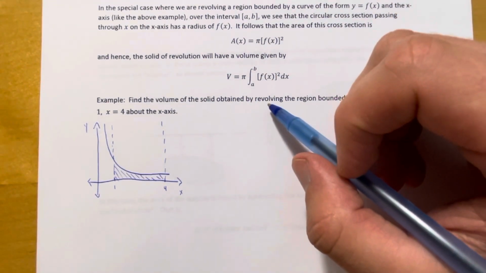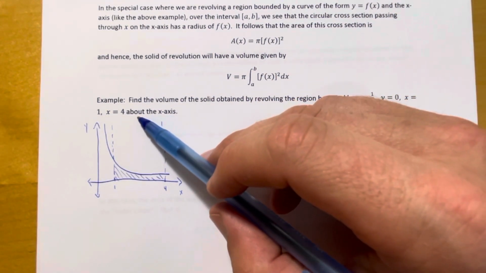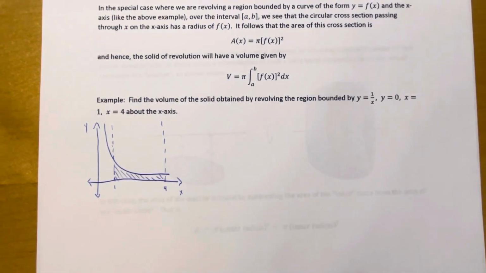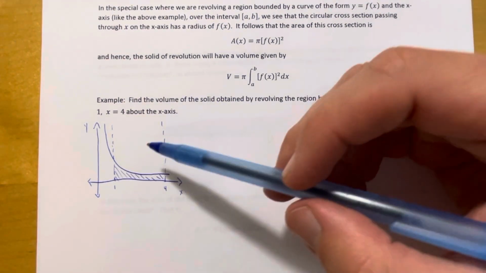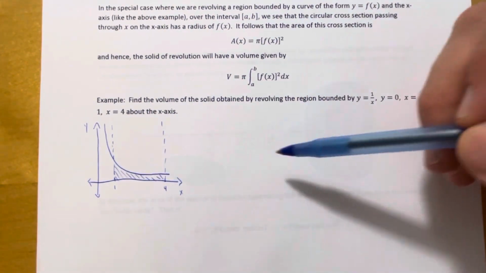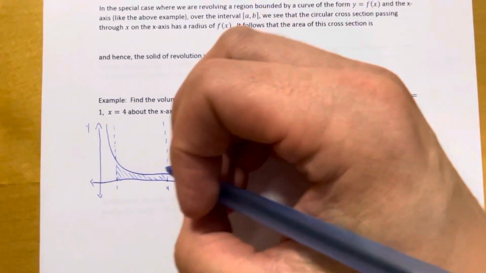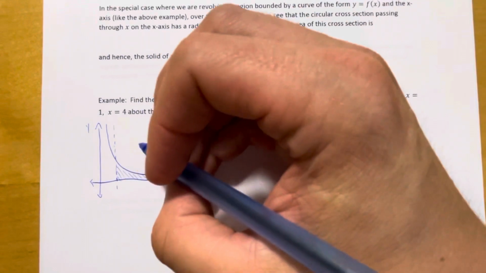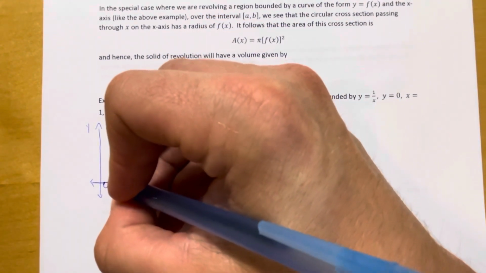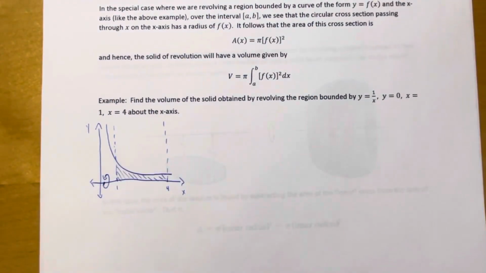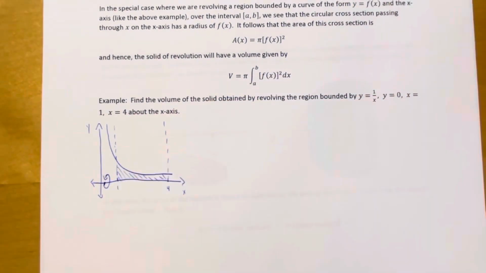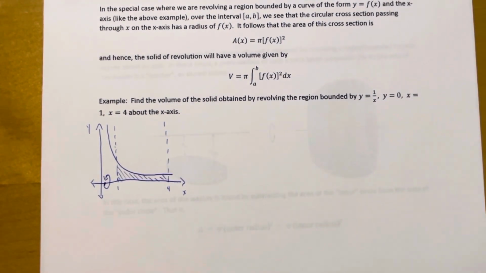Another good idea in these problems is to identify which line you're rotating this region around, because choosing the line in different places will give you different solids and thus different volumes. And we'll look at other lines as well. But for now, if we're revolving around the x-axis, I'm going to give myself this little symbol right here. It's just a little arrow wrapping around the x-axis to remind me which axis I'm revolving around. That's just going to help keep me on track.